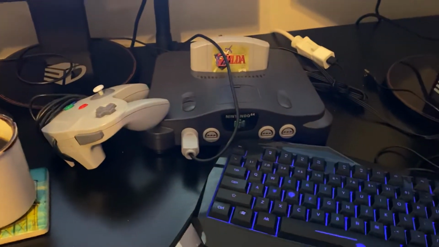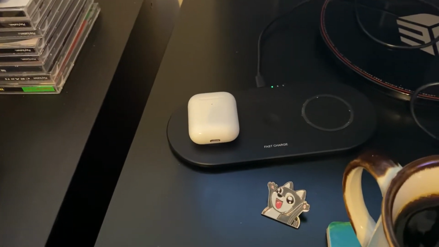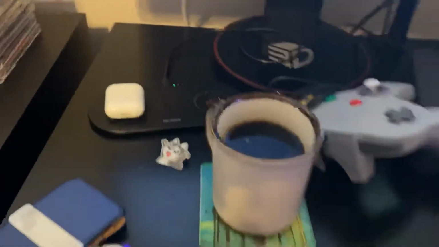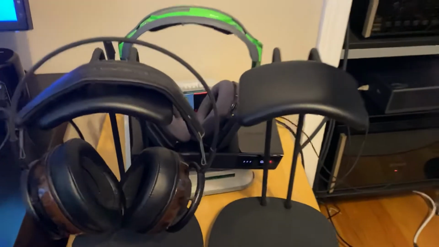Other things on the desk here, I've got my N64 that's always sort of sitting there. I've got my little charger back here so I can charge my phone, my AirPods, if I need to use those for something. Back on this side, I've got a couple sets of headphones.